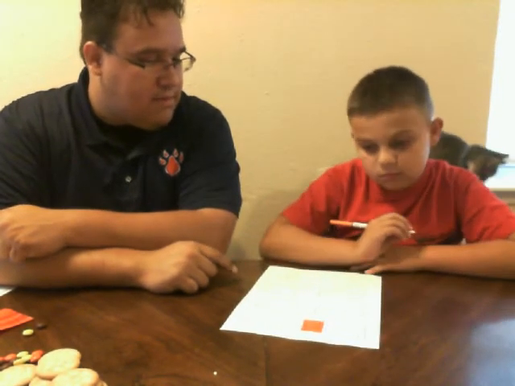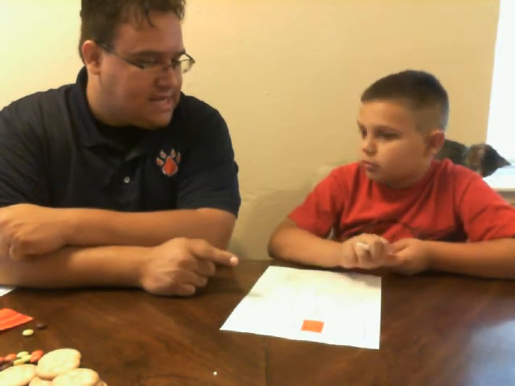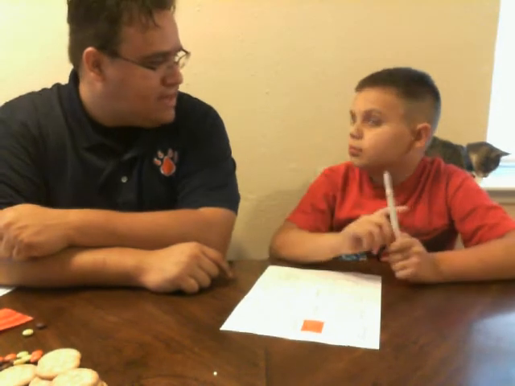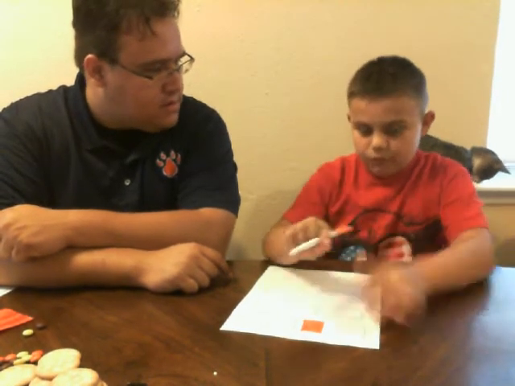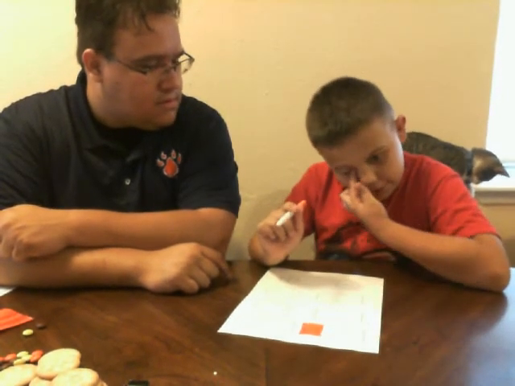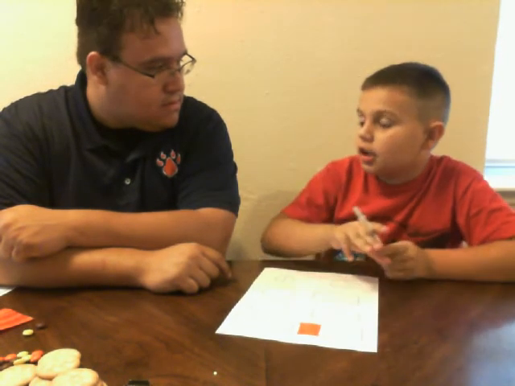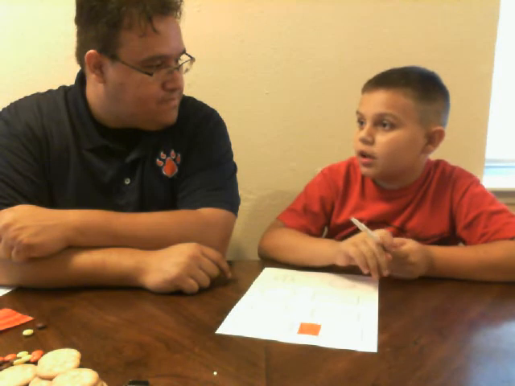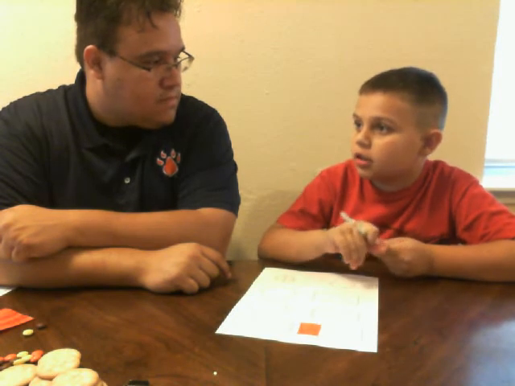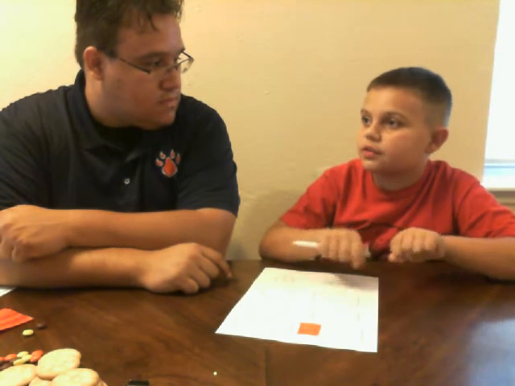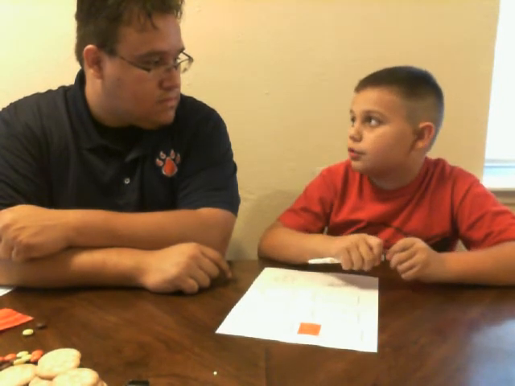So you said that this candy bar was divided into 6 pieces, and you decided to give one person 2 pieces. Why did you make that decision? Because if you give the person 3, there would only be 3 left, and of the other 2, one would get 1 equal piece from the candy bar, and one will get 2.